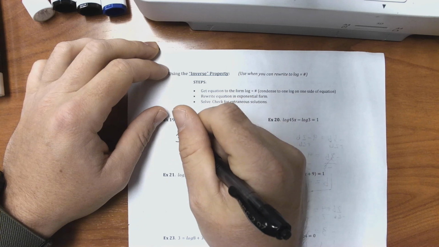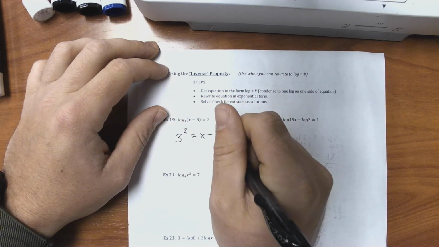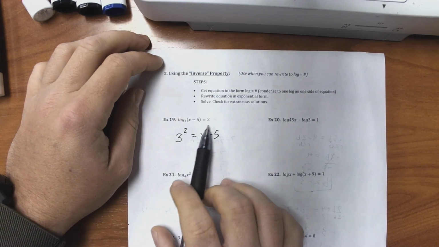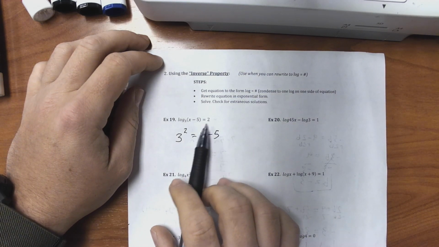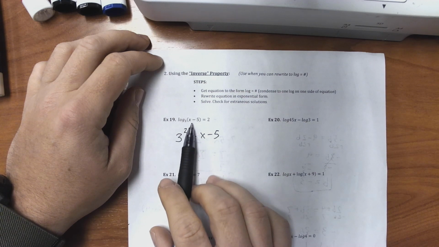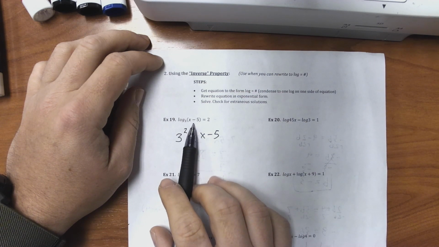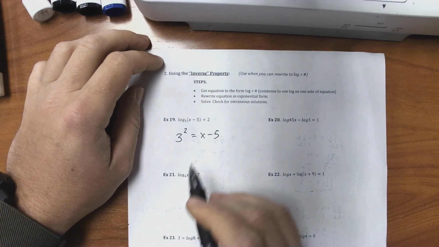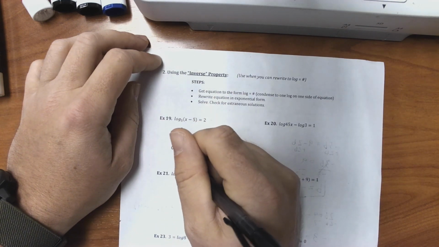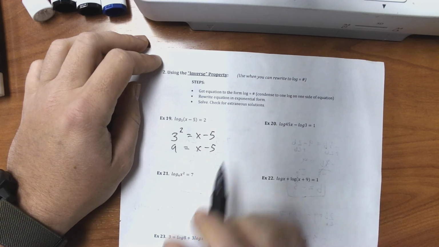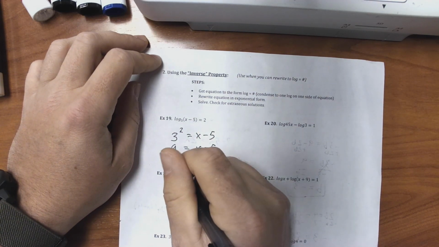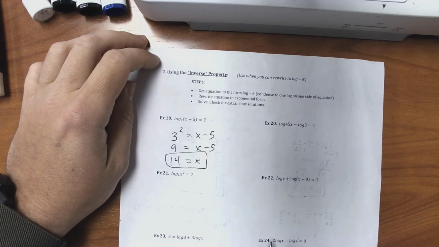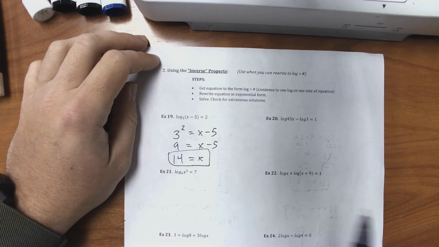So when I switch it to an exponential, I'm going to get 3 squared equals x minus 5. The old output of the logarithm becomes the new input of the corresponding exponential. The old input of the logarithm becomes the new output of the corresponding exponential. Basically, your inputs and outputs get flipped. You go ahead and solve this. So 3 squared is just 9. Add 5 to both sides. And there's our solution. And notice 14 is okay. If I plug it into the logarithm, it'll work out just fine.